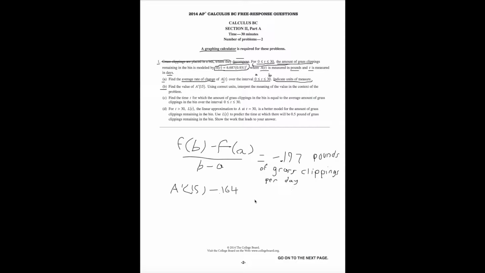Now we have to explain what it means. This is basically just the amount of grass clippings in the bin decreasing at a rate of 0.164 pounds per day at 15 days, at time equals 15. So you can write that down, and the important part is you have to have the time at which it's happening, you have to have the units, and you have to explain that it's a rate. But you can do it in your own words. Now we move on to part C.